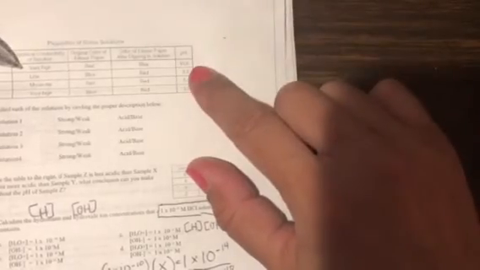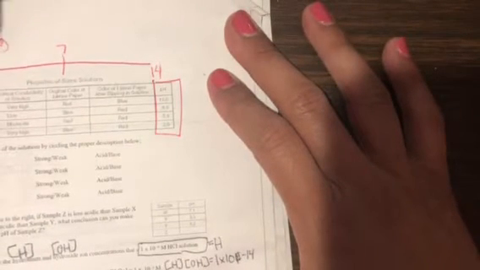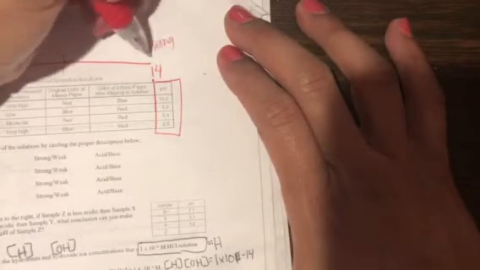You can just look at the pH numbers probably when you see this on the exam, because you will see this on the exam, and it'll tell you if it's an acid or a base. Okay, so the scale starts at 0, 7, 14. If it's close to 0, strong acid. If it's close to 14, strong base.